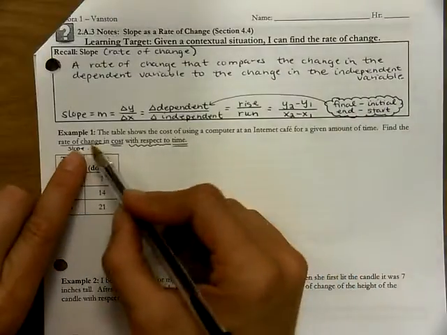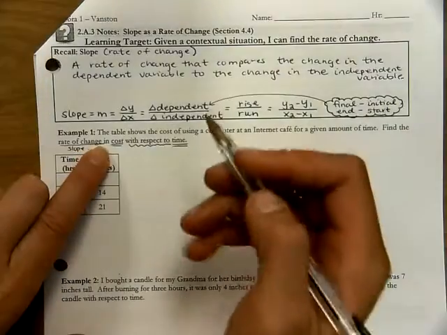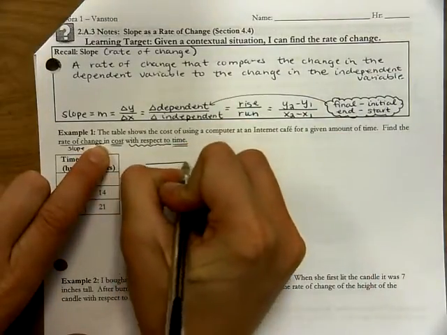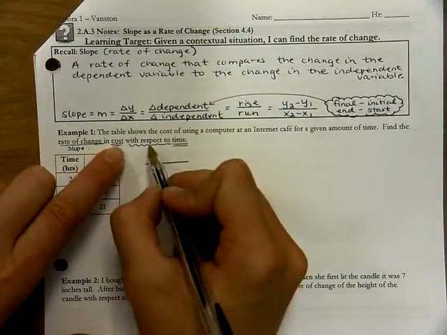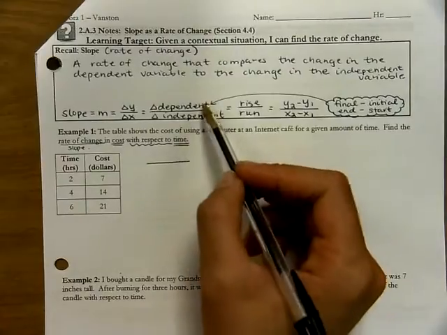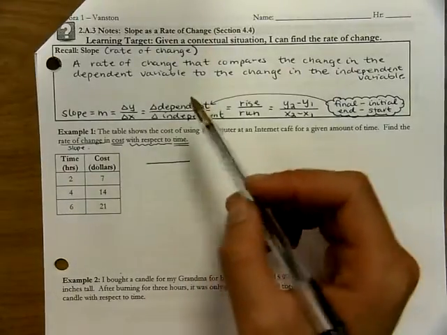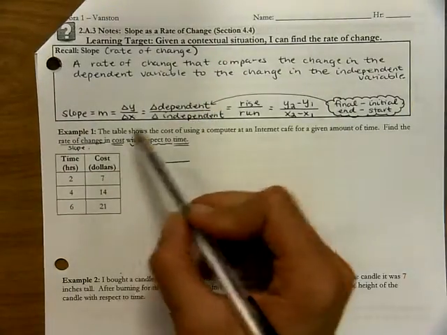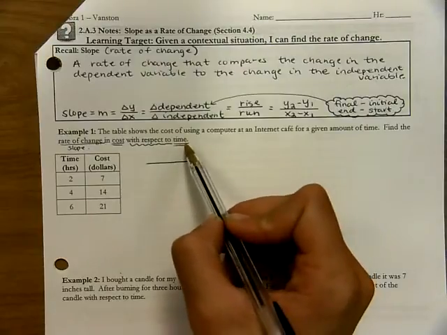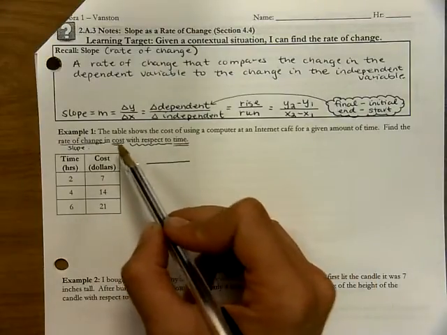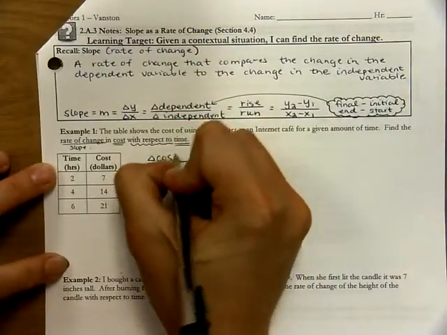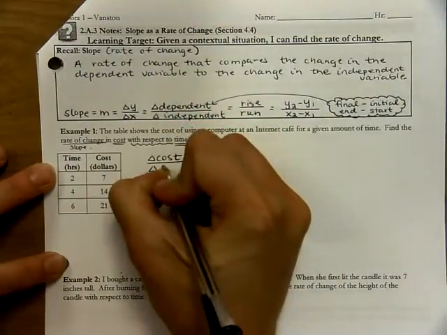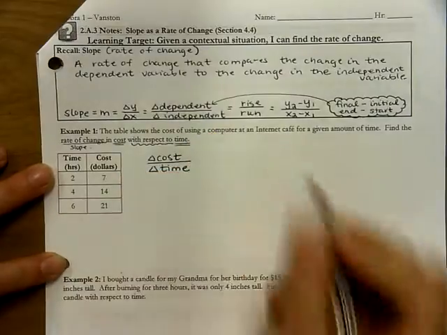Now when I look at this, I want the rate of change, so I'm saying slope. And when we do slope, we're going to talk about a ratio of two things. Now the way this is set up is the rate of change in cost with respect to time. So I have to think through, what is the dependent variable, which one is independent? Well, I'm thinking, does the cost depend on how much time I use, or does the time I use depend on what the cost is going to be? And in this case, the cost is the dependent variable, and the time is the independent.